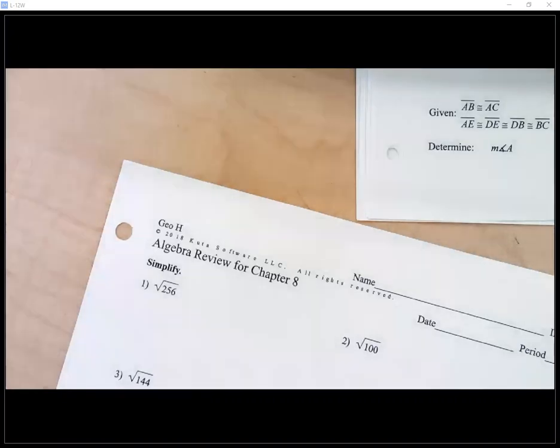Okay, everybody, let's take some time and go through these. Okay, so I expected you to be a little rusty. What I didn't expect was you to be, I don't know, a little extra rusty. Okay, so let's take a look.